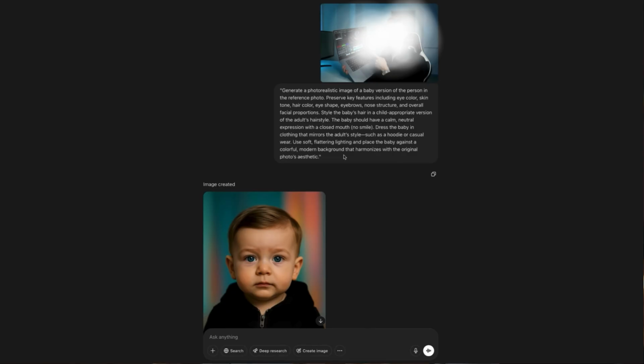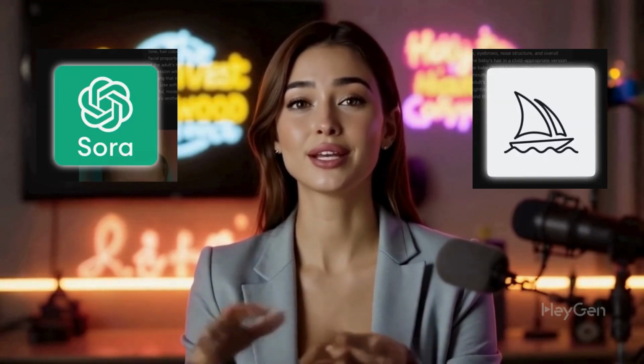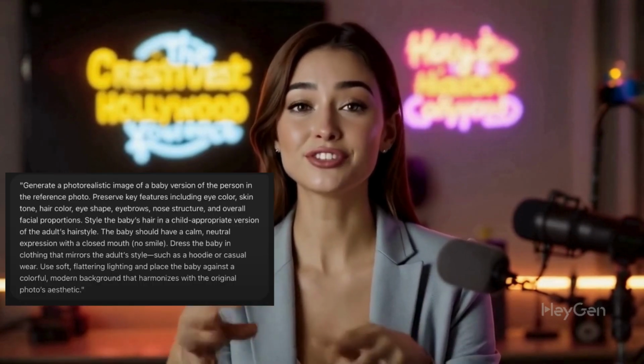If you don't want to use a super famous person for your baby image, then you want to come again to ChatGPT, or your personal choice of image generator. You could also use Sora for this or Midjourney. Then upload a photo of yourself or whoever you want to recreate. And then you can go ahead and paste in this exact prompt that I created for you. This is in the description below as well.